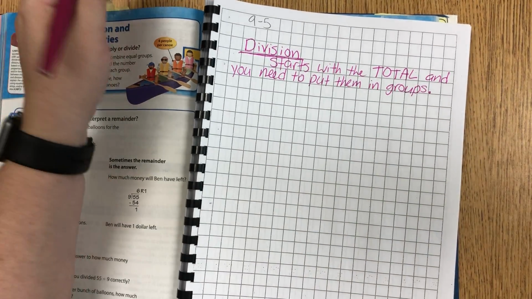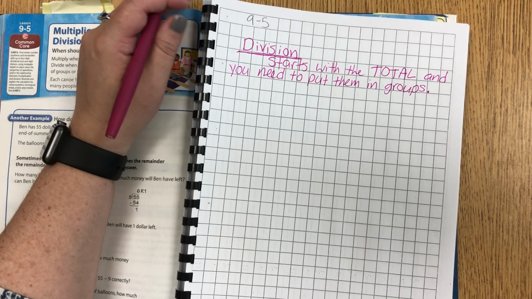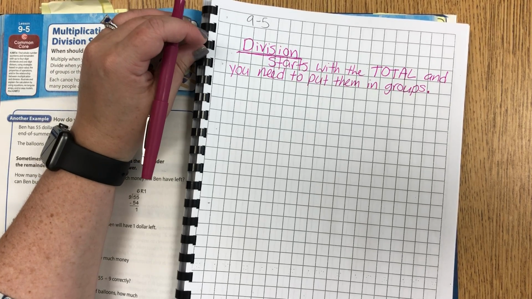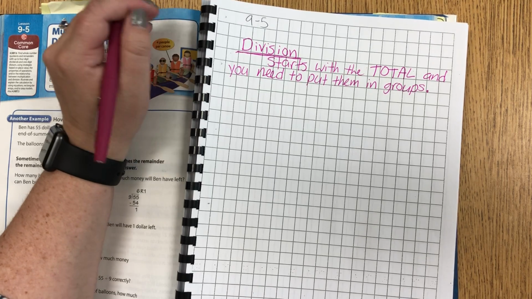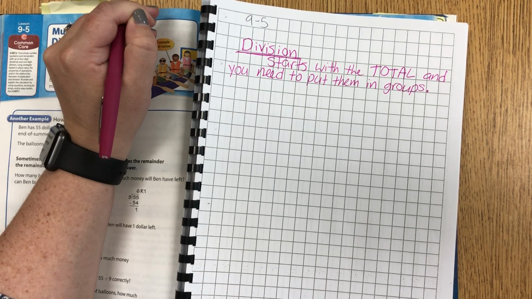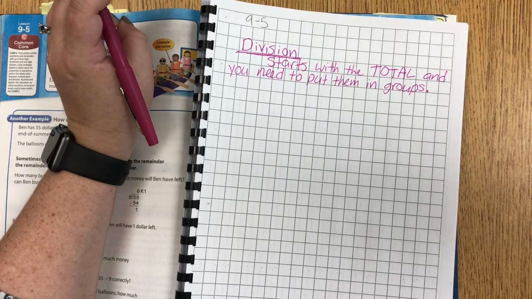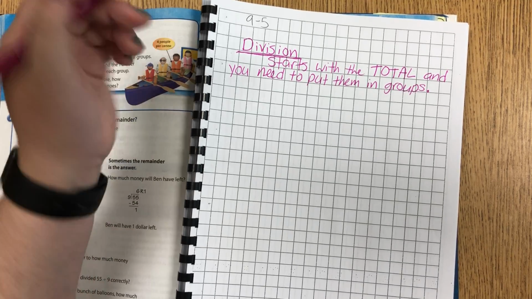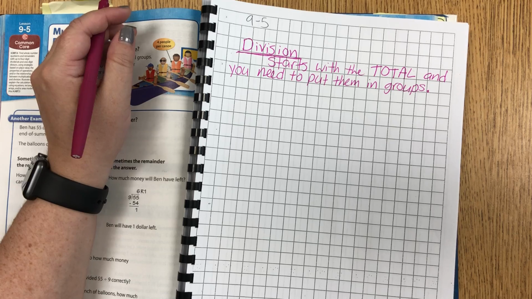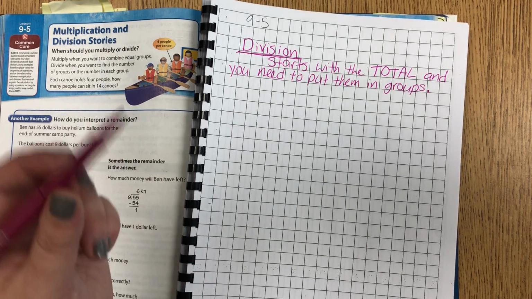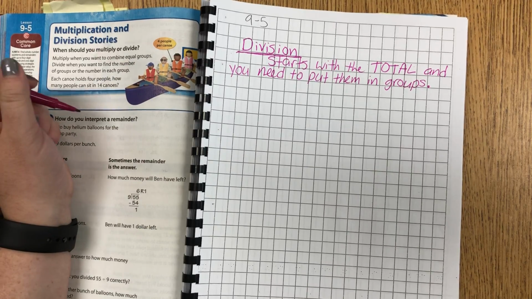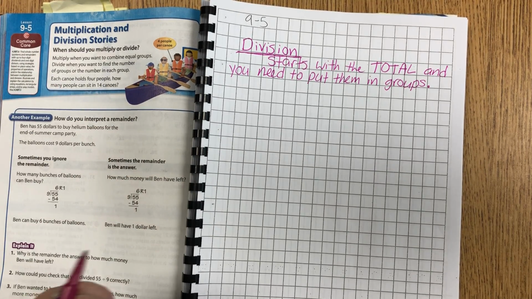So if I were to say, I have a total of 72 flowers, how many flowers can I put in 9 vases? That's a division. That's a division sentence. That's a division story. I've given you the total. I've given you one part of the group. I have a total of 72 flowers.